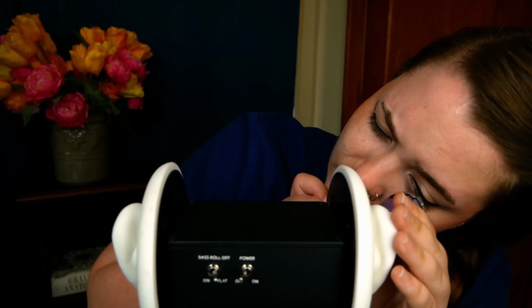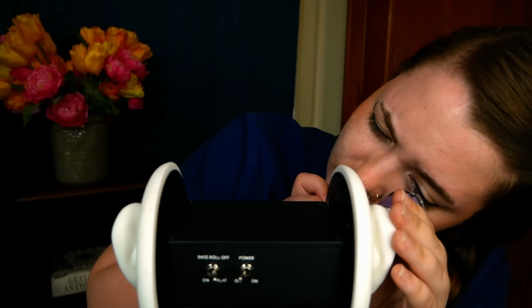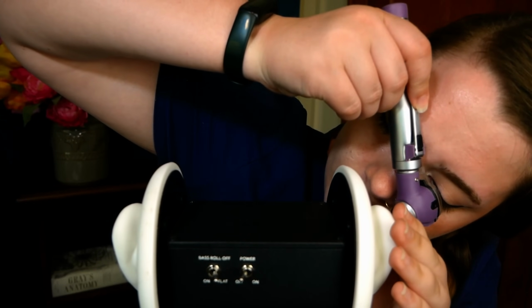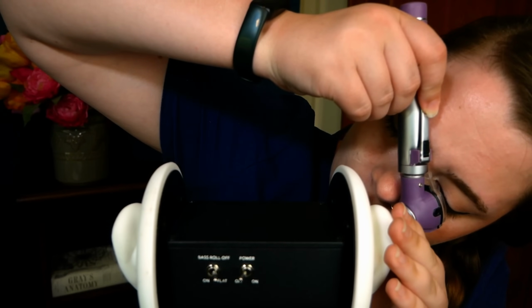Okay, so again, tympanic membrane is intact. No perforation, no bulging. Here we go.